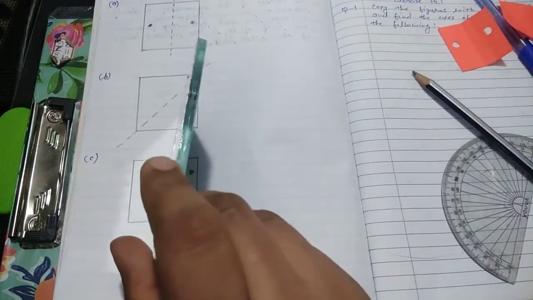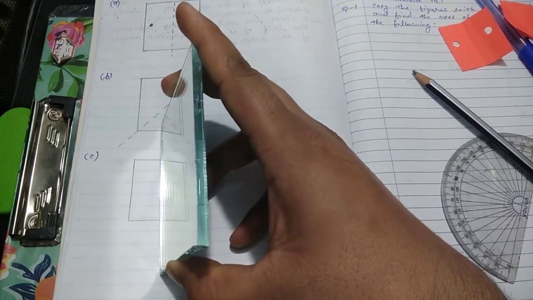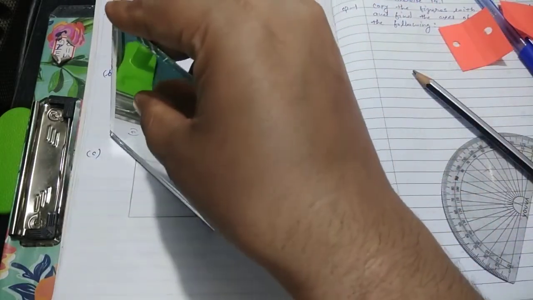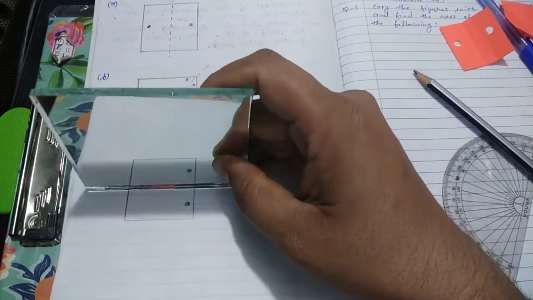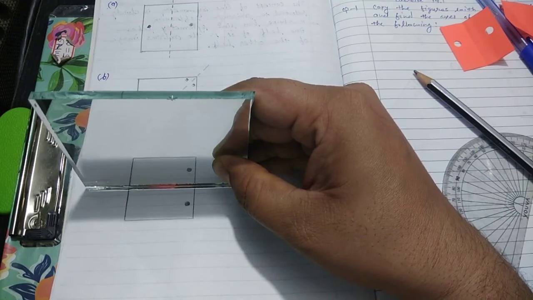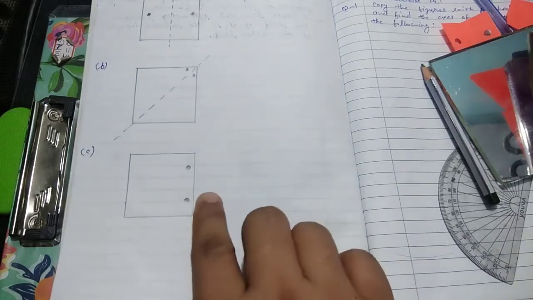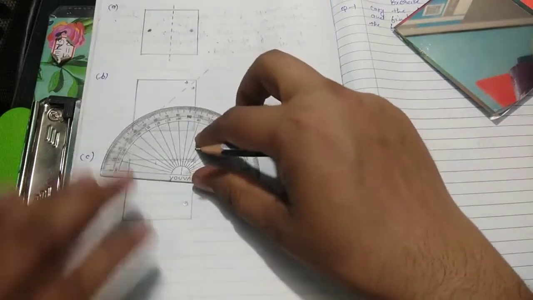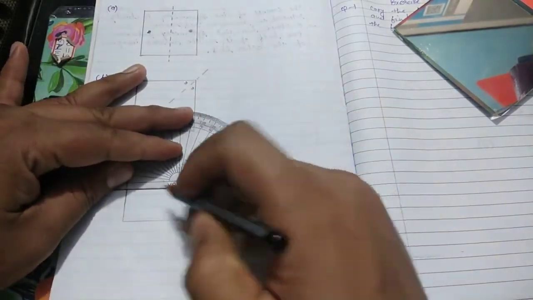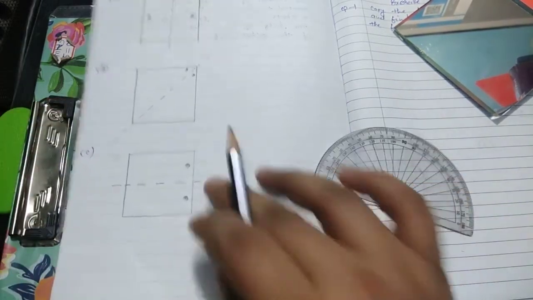If I put the mirror here, we cannot see any dots. If I put the mirror this way, we cannot see any dots either. Only when I put the mirror in the first place do we get the same shape which is drawn. So for this figure, this horizontal line from the middle, if we draw it, is a line of symmetry for this figure C.